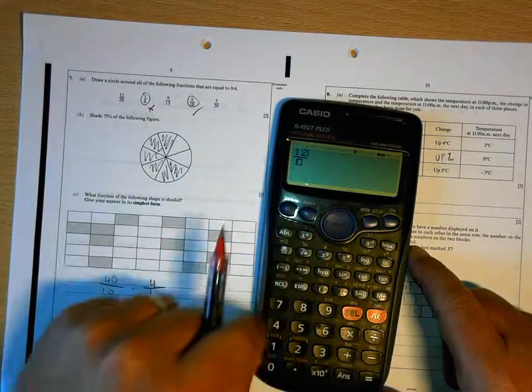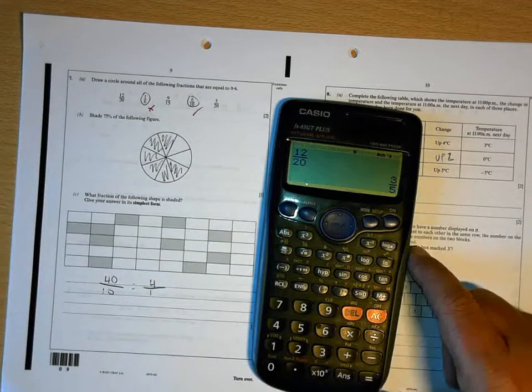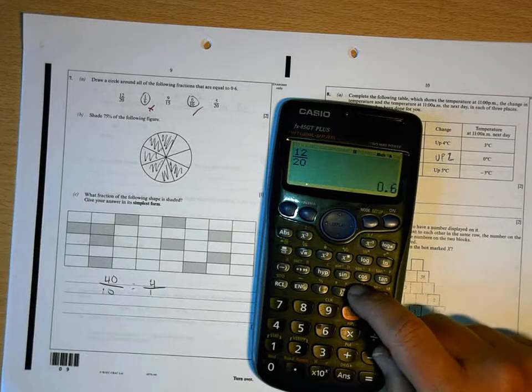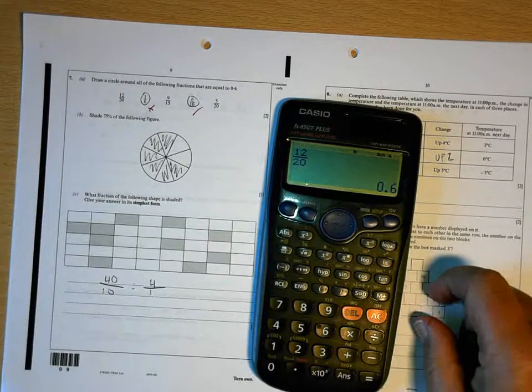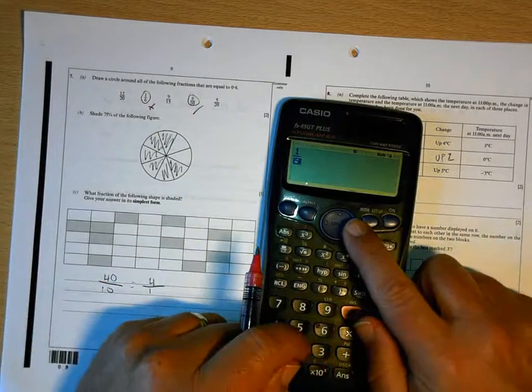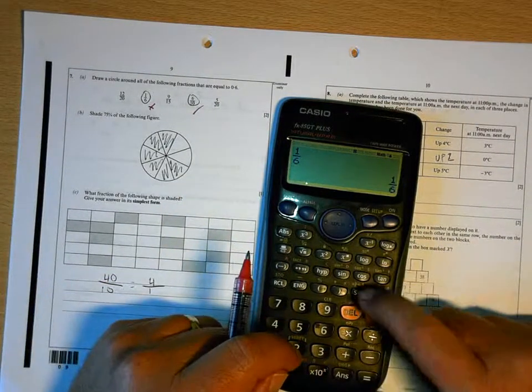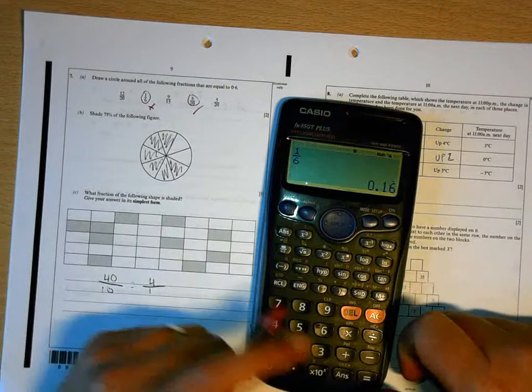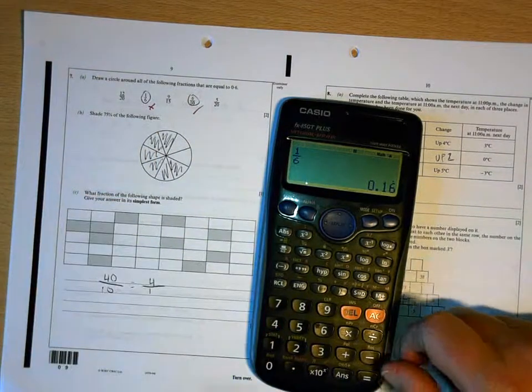12 out of 20, press equals, S-D, 0.6, so that is 1/6, press equals, S-D isn't 0.6, and so on. So you can just use your calculator to do the work for you.